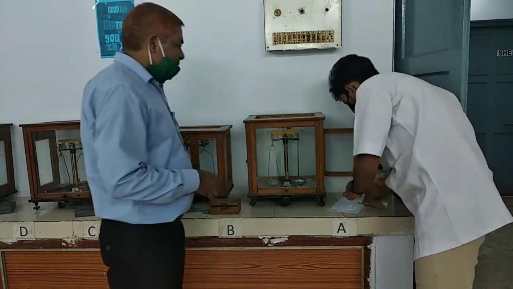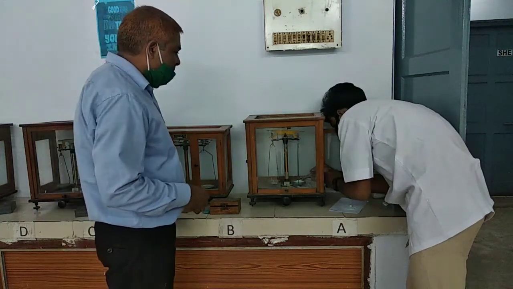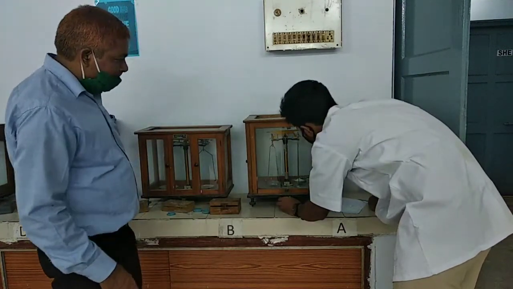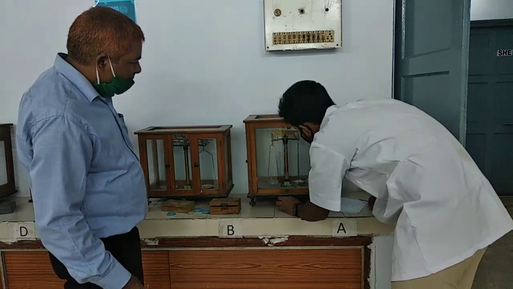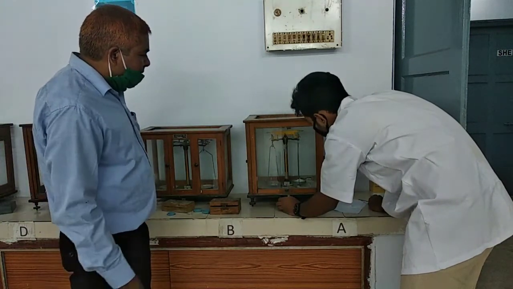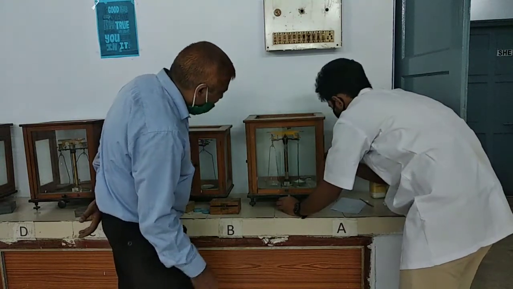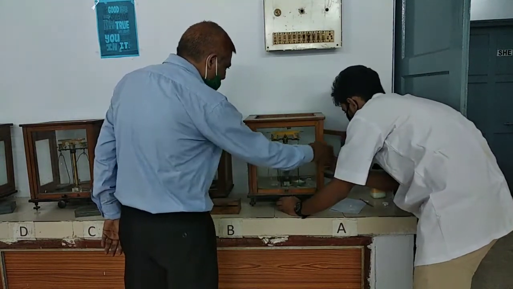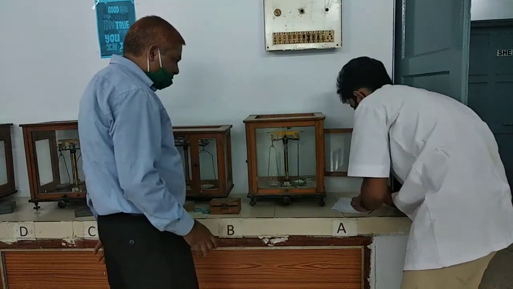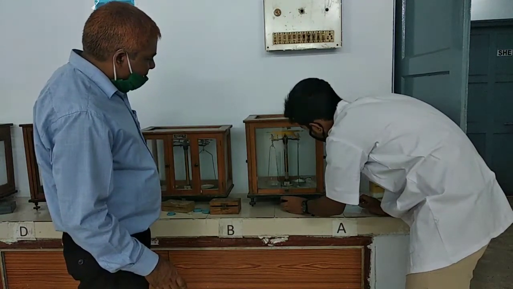Siddheshwar, take out a little. Okay, not checked. Now some more amount is also required.